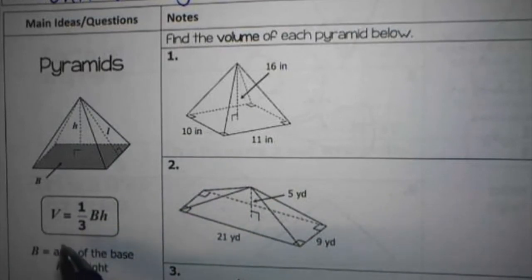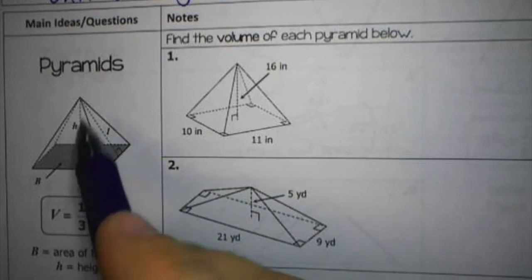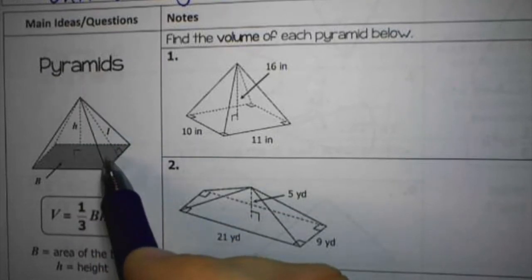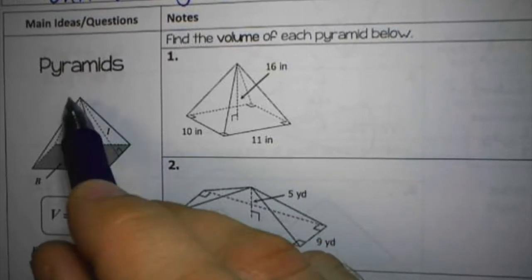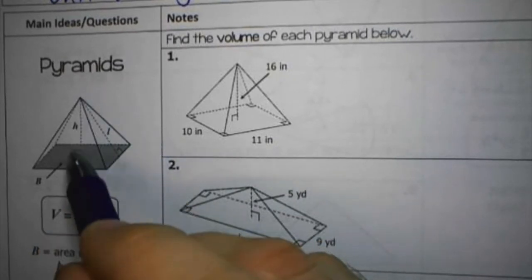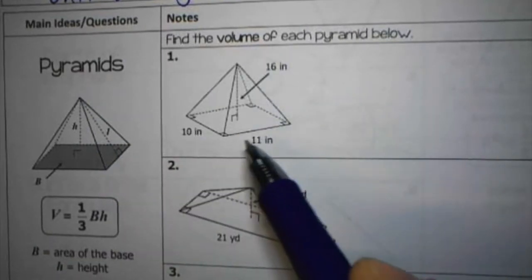All right, we have that formula again. The volume of a pyramid is always 1/3 of the base area times the height. Okay, and the height is not slant height like it was in surface area. The height is the actual vertical distance from the peak of the pyramid to the base. All right, and so we're just going to apply that to some examples.